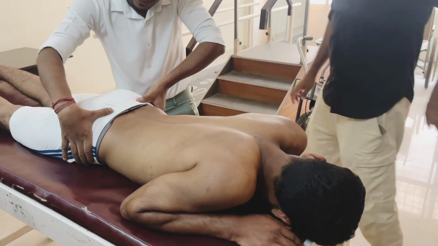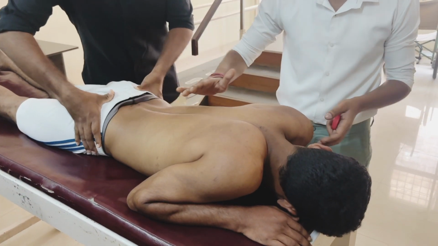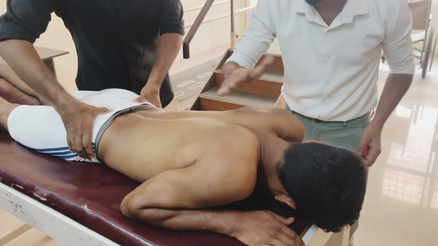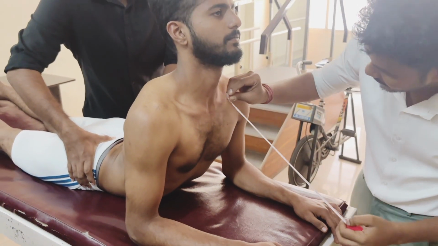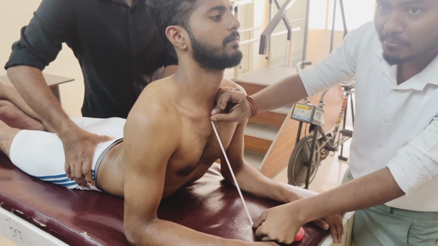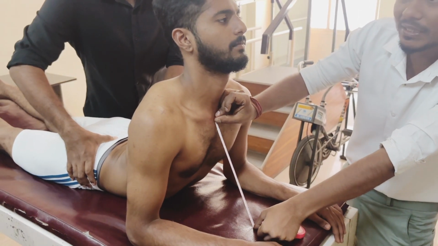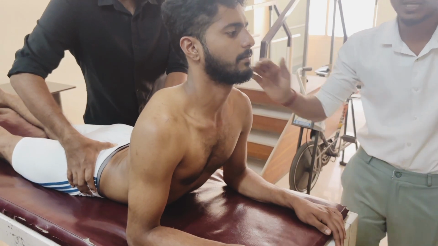Just stabilize his pelvis. So we have to stabilize the pelvis. Then we will ask the patient to go for extension. When the patient goes for extension, we are going to take the distance between the sternal notch and the bed. Then we will tell this is the extension range of this patient.